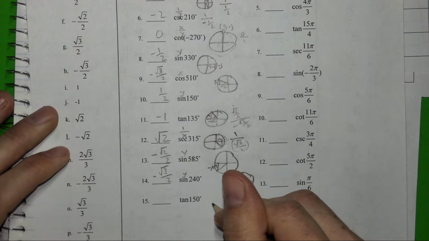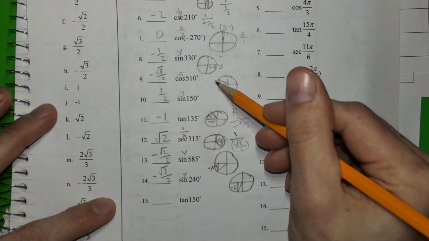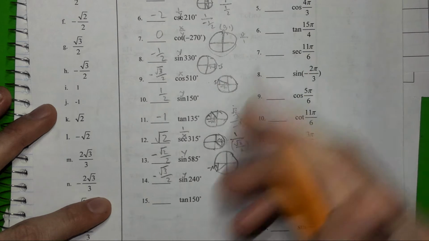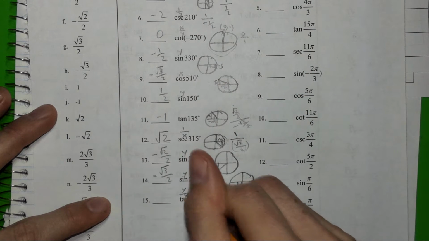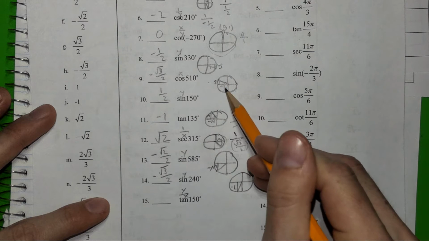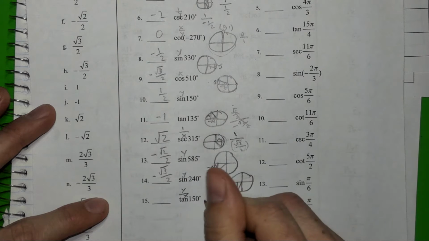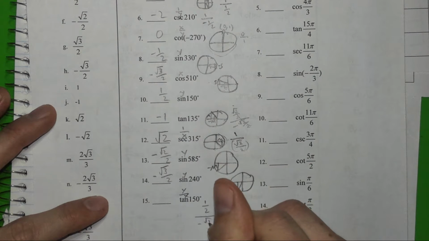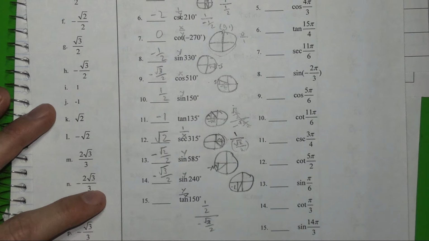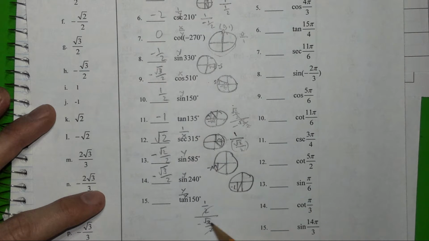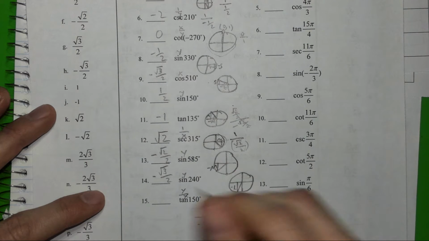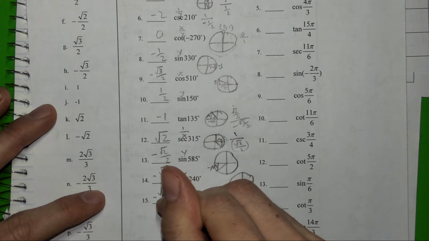Tangent of 150, I think I have that drawn yet. Tangent is the y over the x. Okay. Y over x, short over long, so that's 1/2 over negative square root of 3 over 2. The 2's cancel, that's negative 1 over the square root of 3, and then you have to rationalize it, and you get negative square root of 3 over 3.